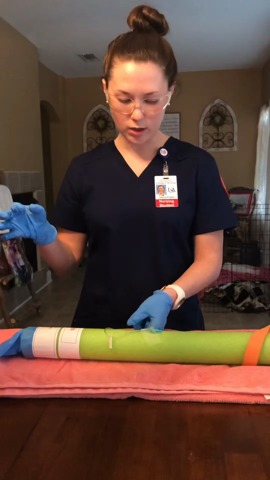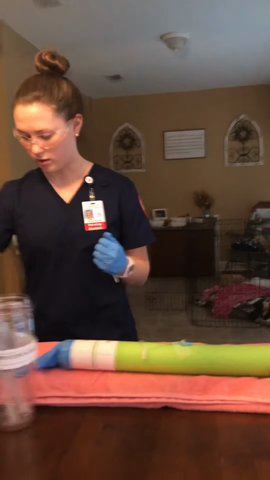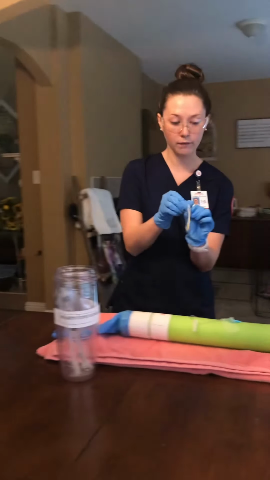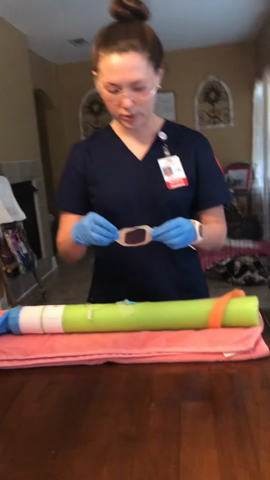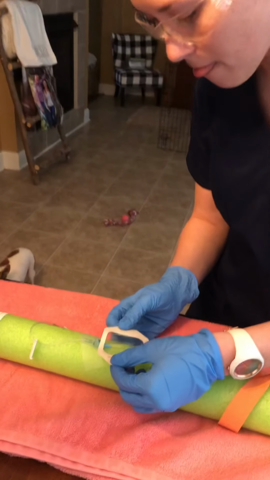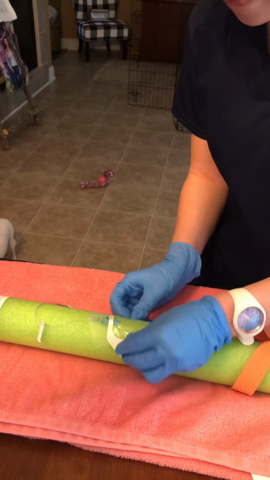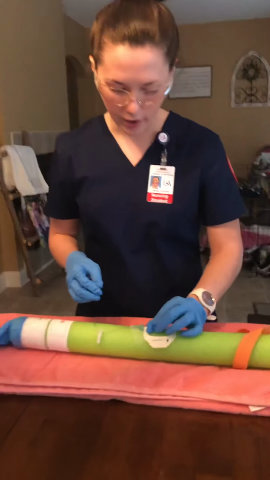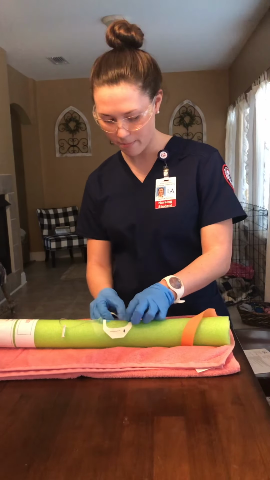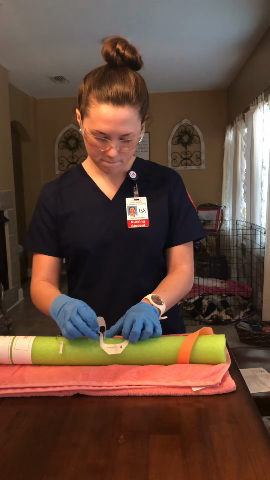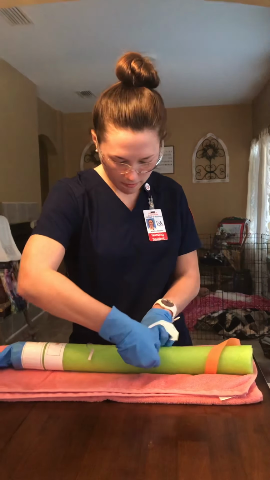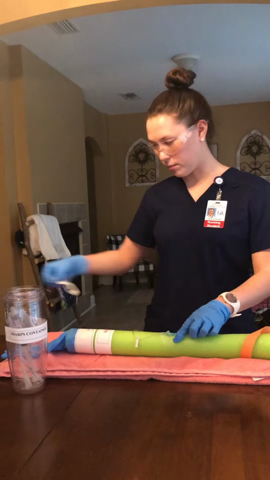So the next thing I want to do is apply the sterile dressing, or the transparent dressing. So I'm going to open this up. I'm going to avoid touching it underneath. So I'm going to put this on all the way up to the hub. So then once that is on there, I'm going to want to remove the trimming. Okay, I'm going to keep this for labeling.